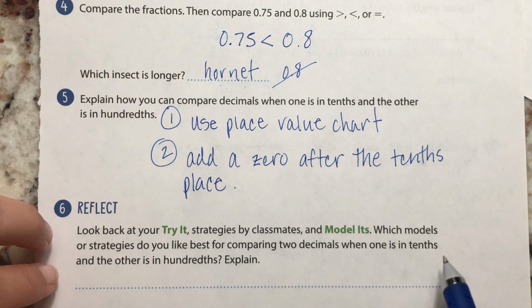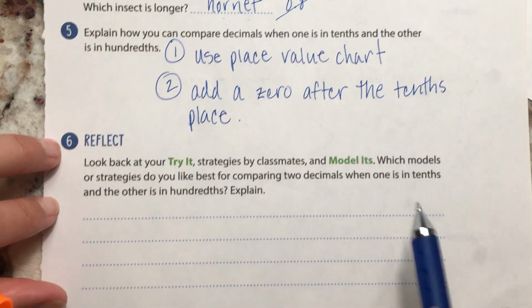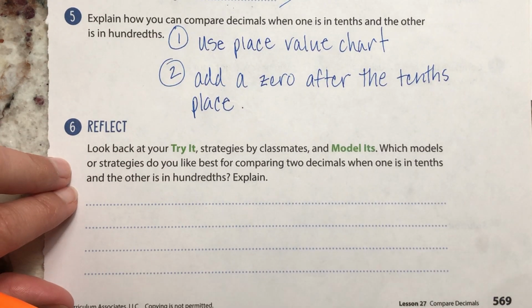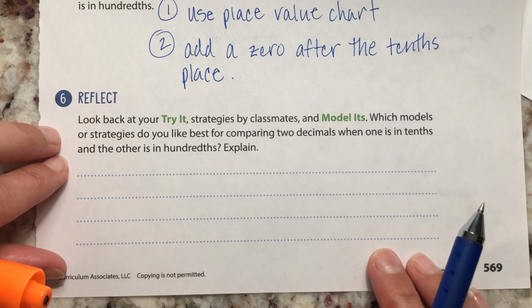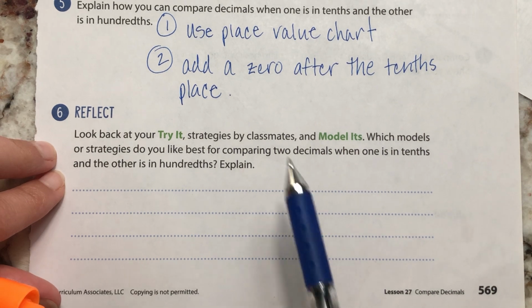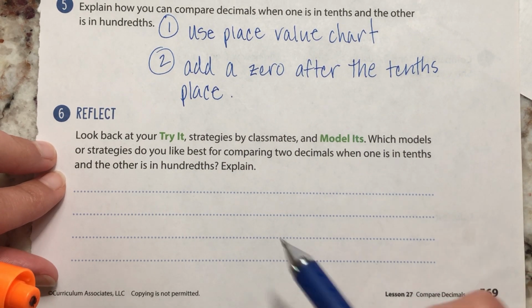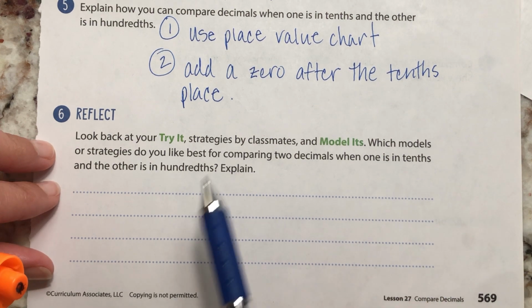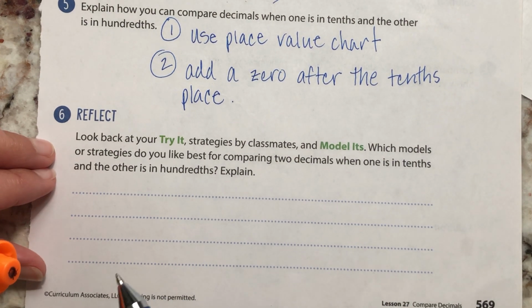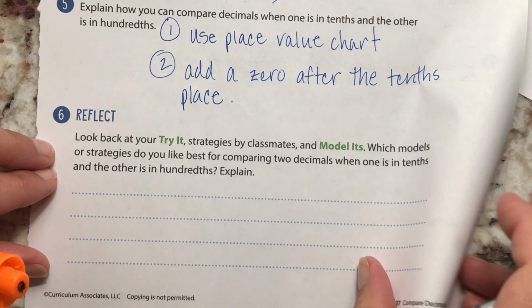Okay, so now it's up to you to decide which model or strategy you think is best for comparing decimals when one is in tenths or hundredths, and it's up to you to explain. And I kind of did that above. I think a place value chart is best, but at this point, because I've worked with decimals a lot more than you guys have, I simply know to add that 0 after a tenth to make it an equal decimal to a number that already has a tenths place. We're going to work on that more.